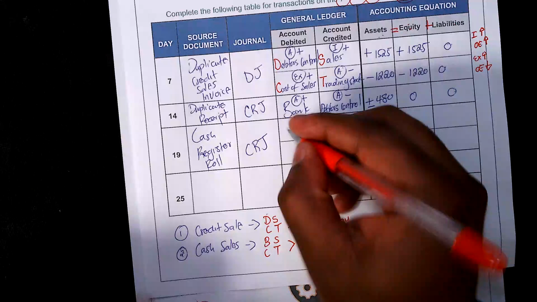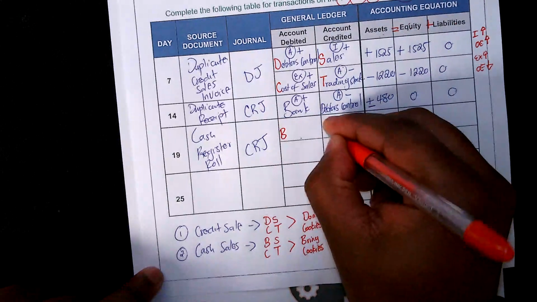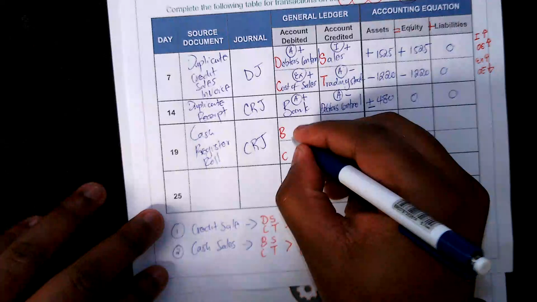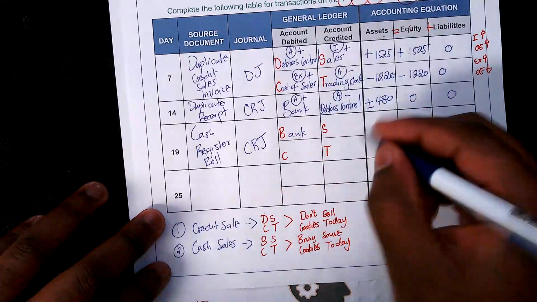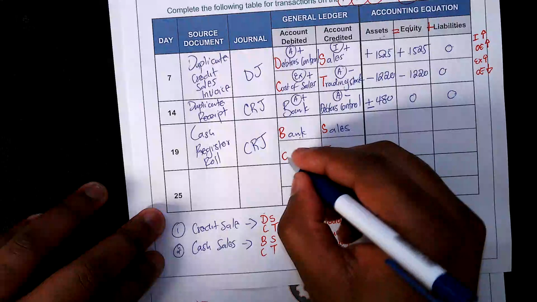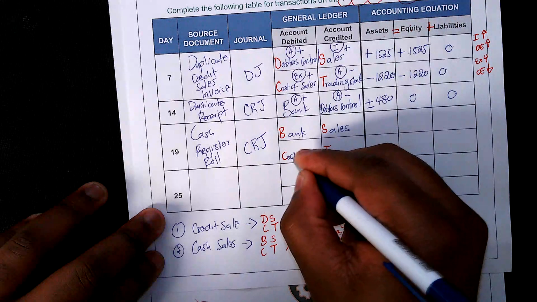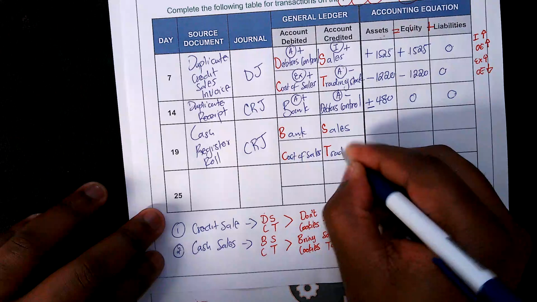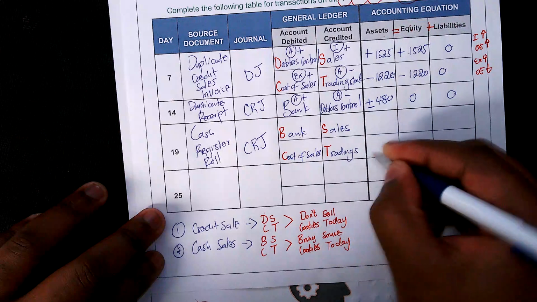So let's apply our acronym. It's BSCT. So the B stands for bank because we received cash and made an income. The goods went out, cost of sales, trading stock decreased because goods were sold.